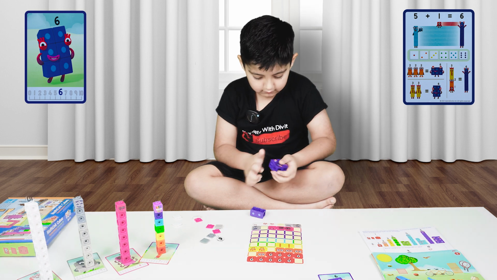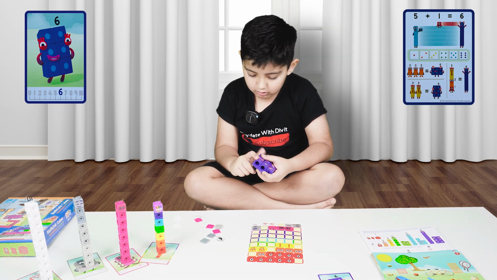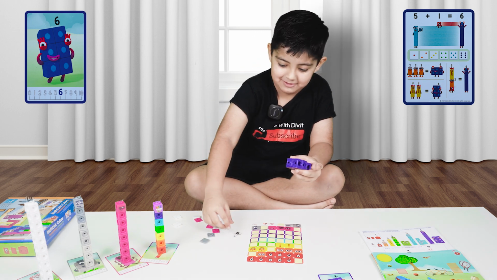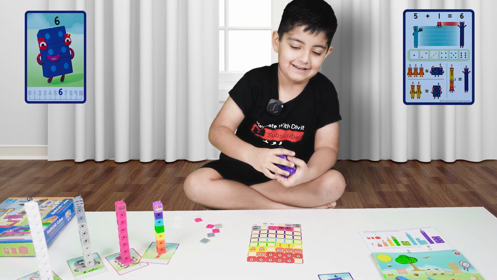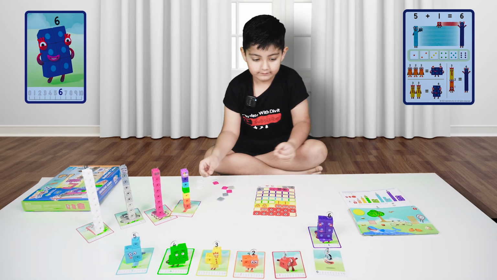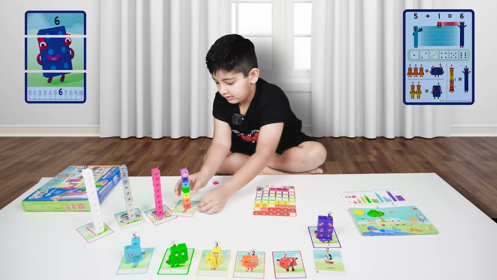That looks exactly like what you have on the card. That's amazing, David. And I forgot, and I made another mistake, which is the Numberblock 6. Please look at me. Oh, wow. Now that looks exactly the same.